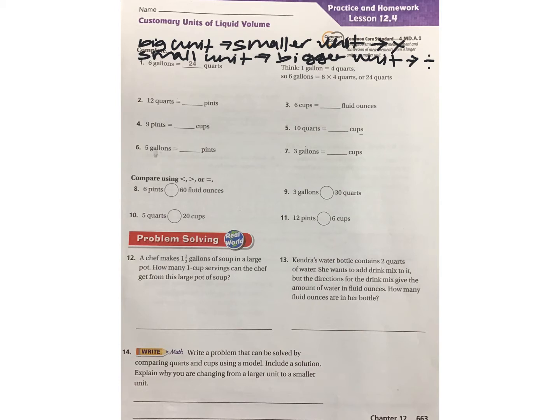Just if you think about a big unit is going to have a smaller number than the equal amount of a smaller unit, right? It's just going to have a lot more. So 6 gallons, we have to think how many quarts are in a gallon? 4 quarts equal a gallon. So we do 6 times 4 equals 24.